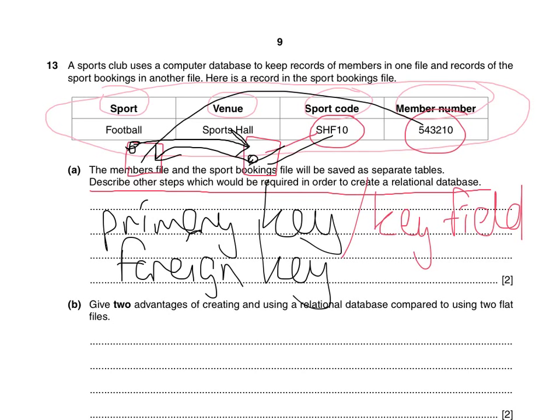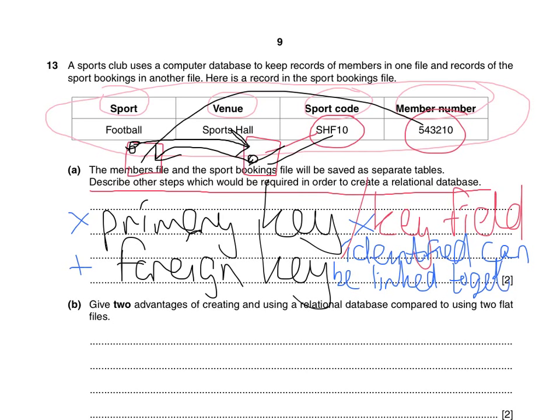What we're now left with is saying that due to these primary, foreign or key fields, they are identified so that they can be linked together. So that's the whole point of a relational database, is that when you have two, you link them together.